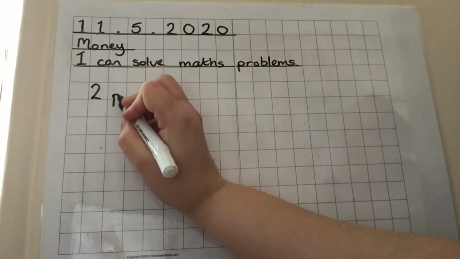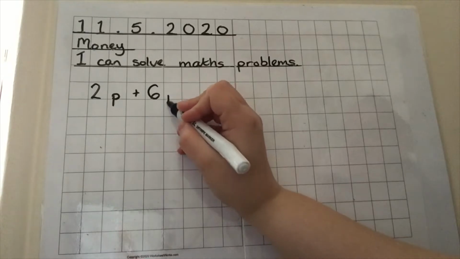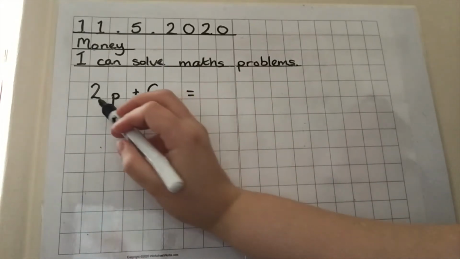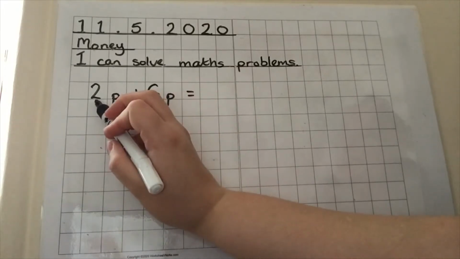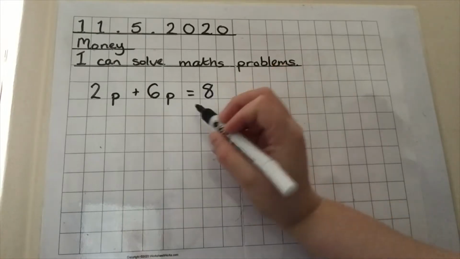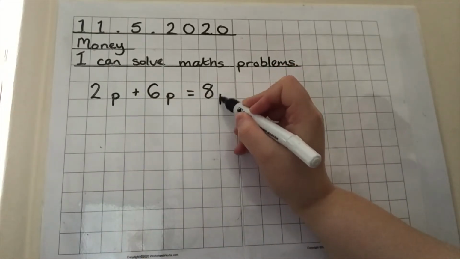So 2p add 6p equals. 6 add 2, or 2 add 6, is 8. And we're working with money, so it's 8 pence.